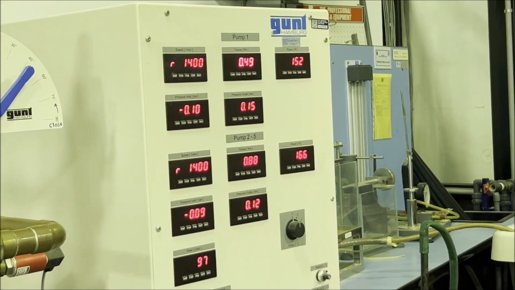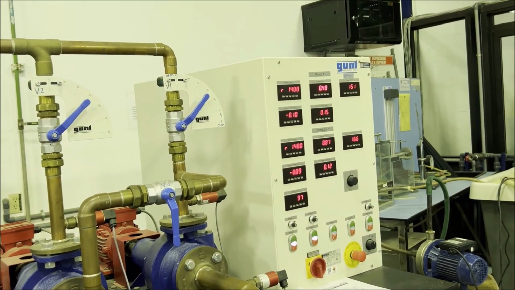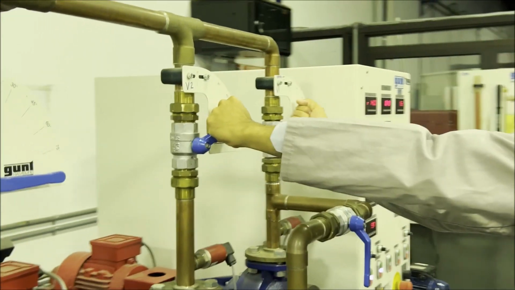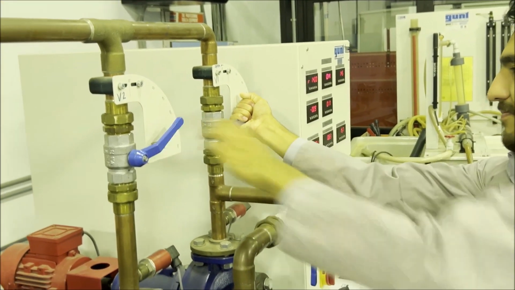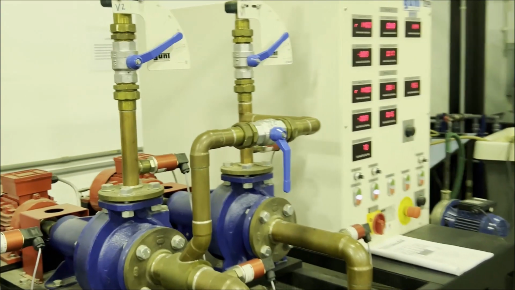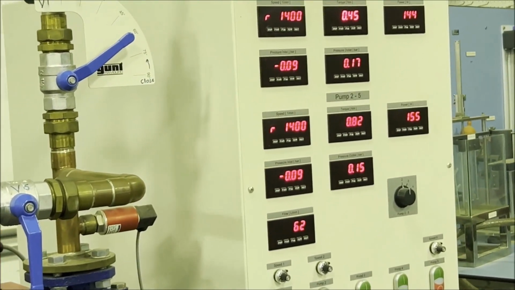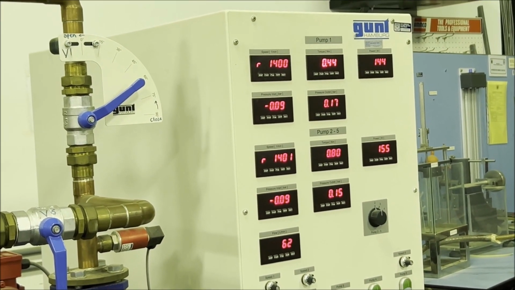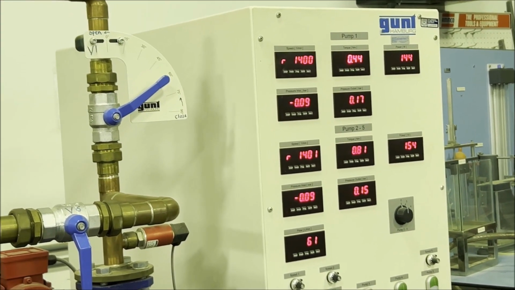Yes, now make it 60 opening, 60, 60. Yes. And now wait for 2-3 minutes and record these readings. Yes, 62, no variation. Take this now. 61. Yeah, take this picture.